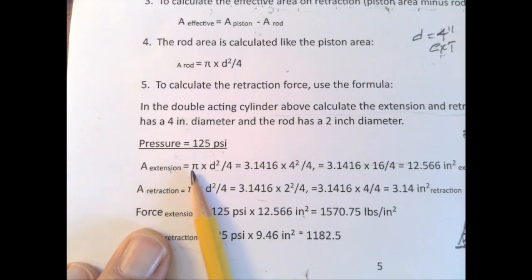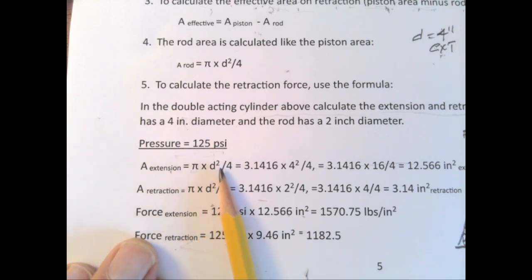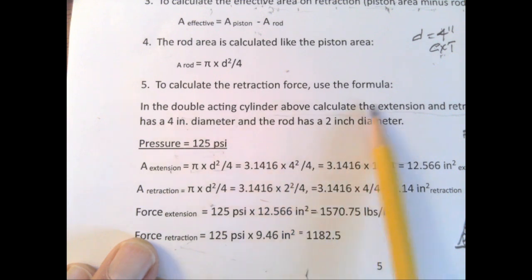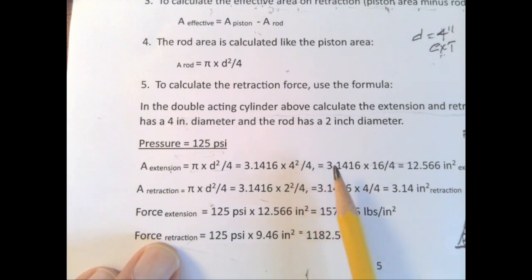The area for extension is the same formula we use: pi times the diameter squared divided by 4. What that equals is pi, 3.1416, times the diameter squared, which was 4. That was our given right there, diameter 4 inch, and it's also in the drawing. It's squared, and then that's divided by 4. So we're going to keep narrowing it down. We're going to get rid of this exponent, this little 2 here, next.